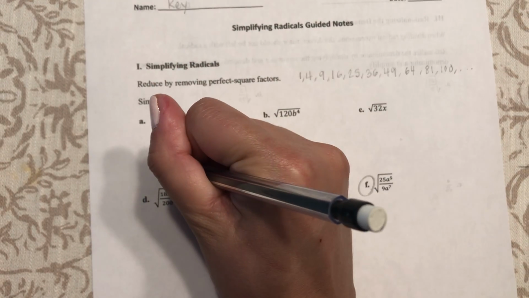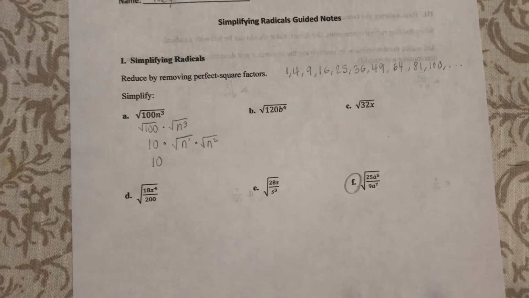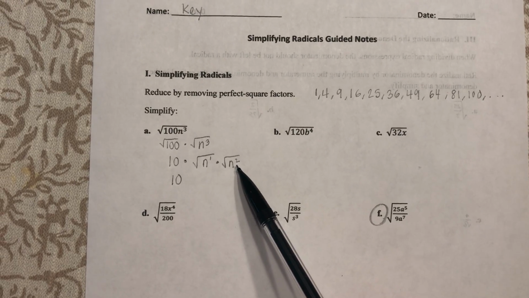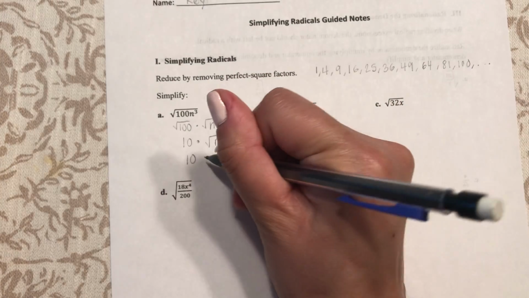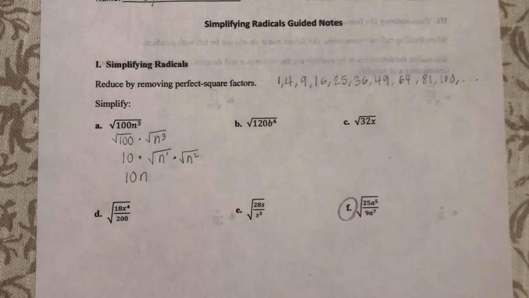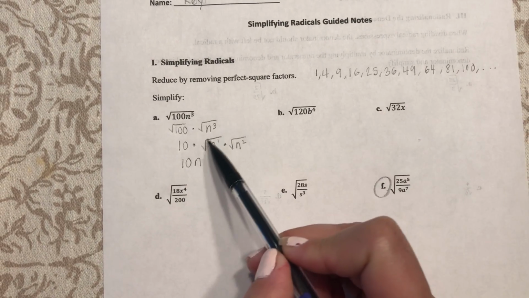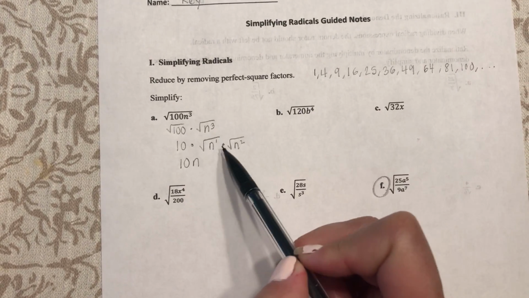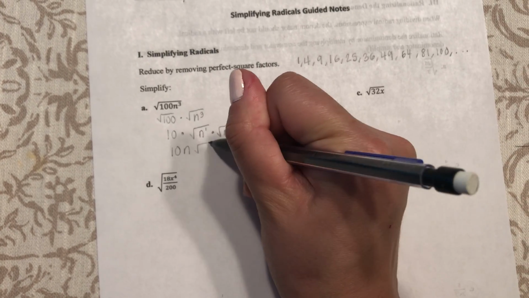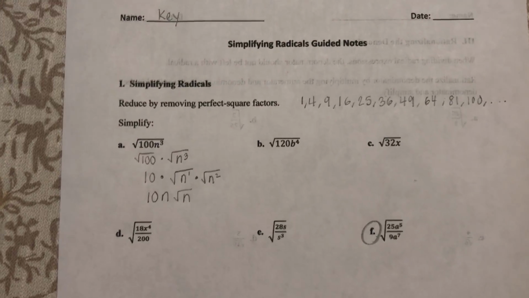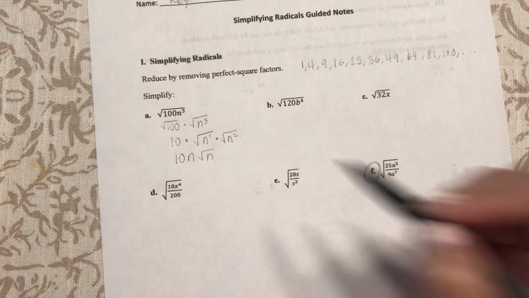So we have 10, and then the square root of n squared is just n, and then anything left over. We're not going to have decimal exponents or fractional exponents, so I'm just going to keep that as root n. So the square root of 100n cubed is the same as 10n root n, and that's all done.